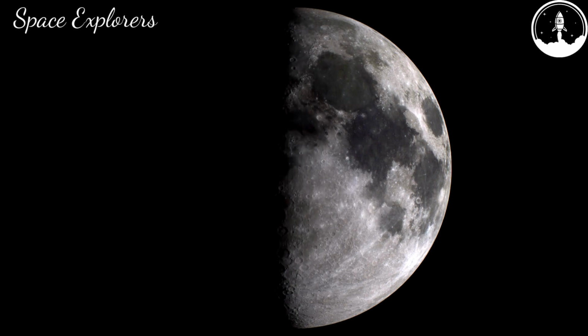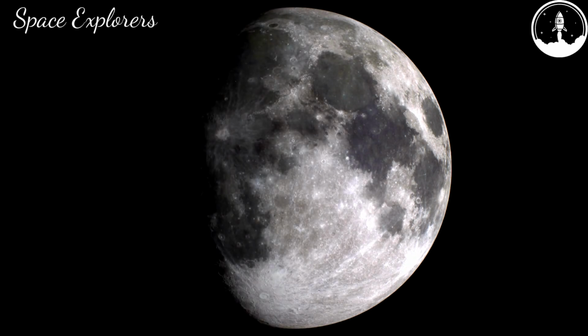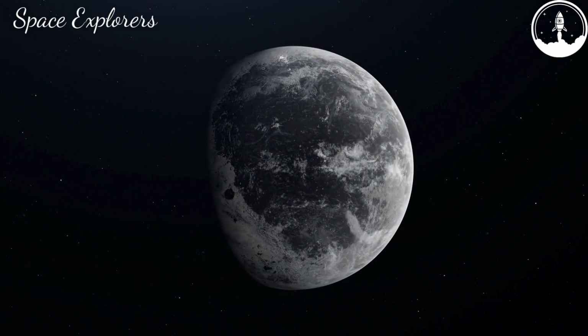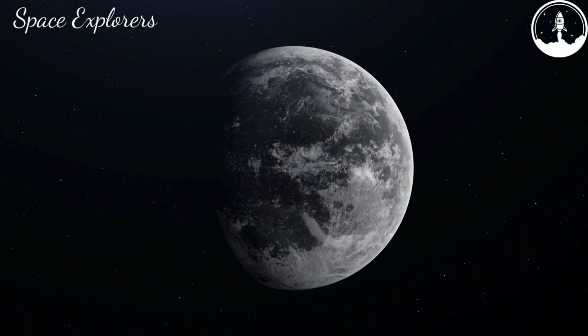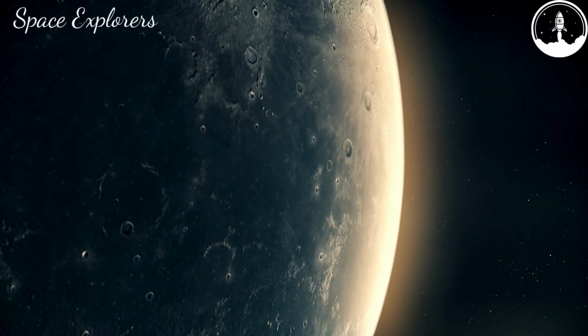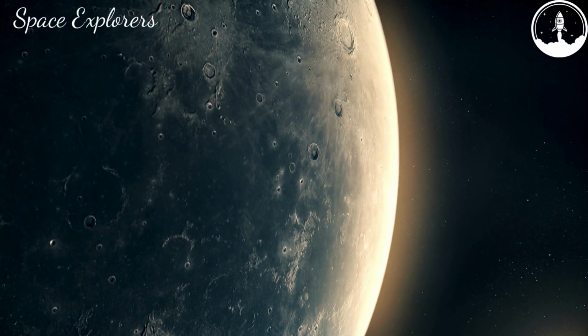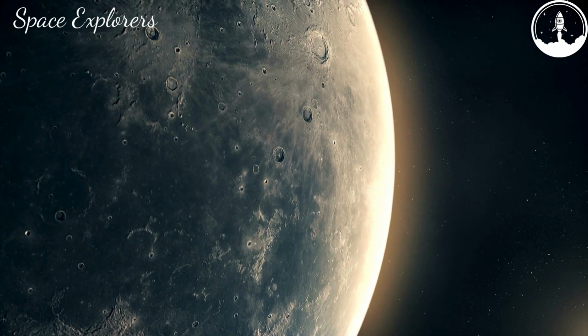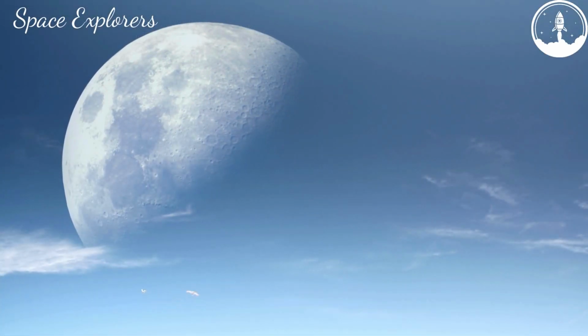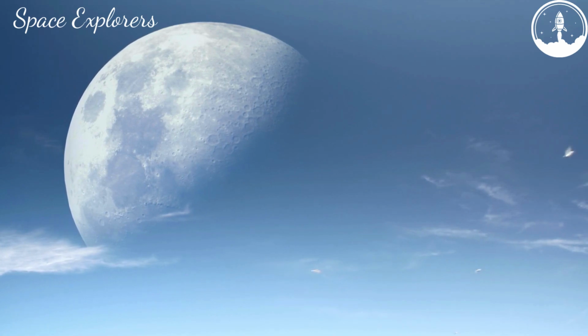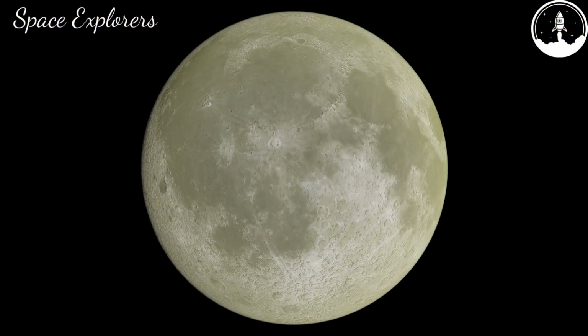In addition to iron, the core also contains small amounts of sulfur and nickel. State. One of the unique features of the Moon's core is that it seems to be not completely liquid, but possibly semi-liquid or solid. This is why the Moon's core does not generate a strong magnetic field like Earth's core.